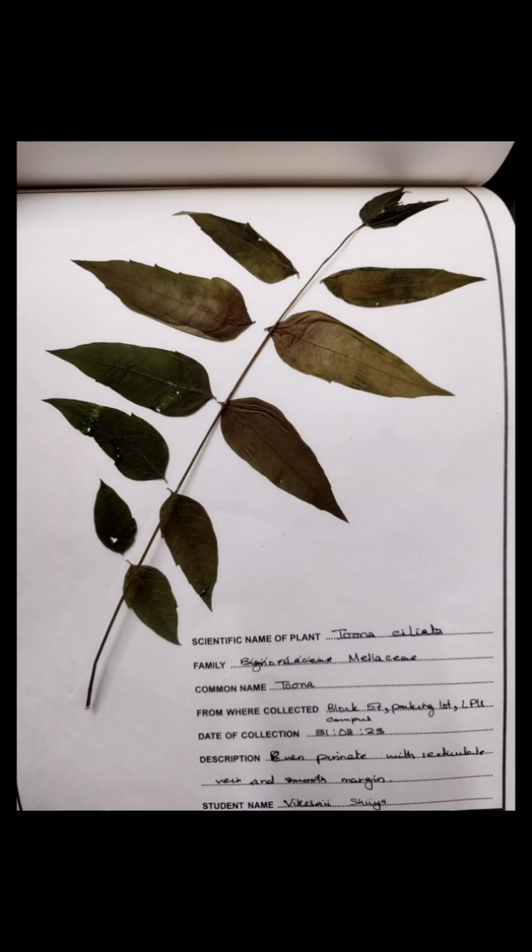The 13th specimen is commonly called Toona from the family Meliaceae, and its scientific name is Toona ciliata. It has a pinnate leaf with reticulate venation and smooth margin.